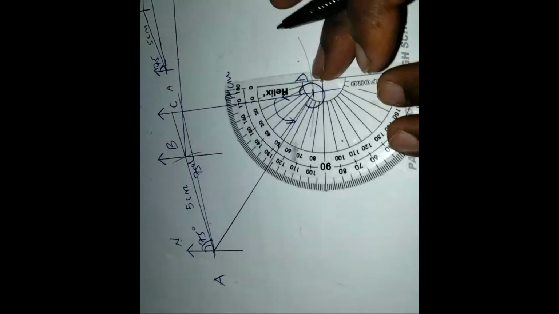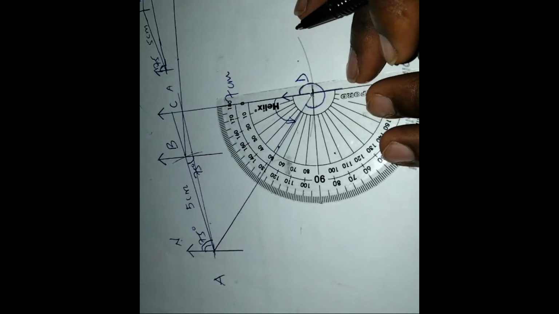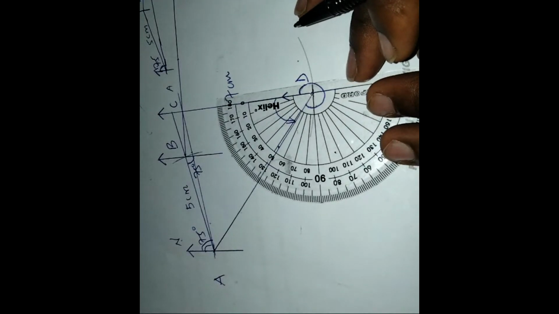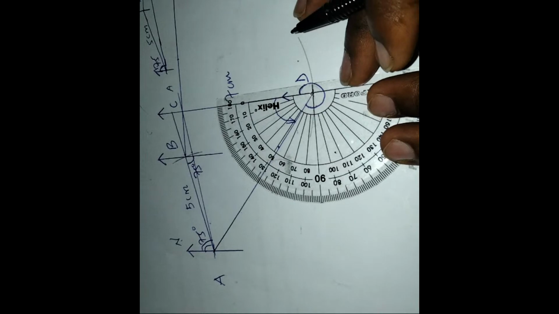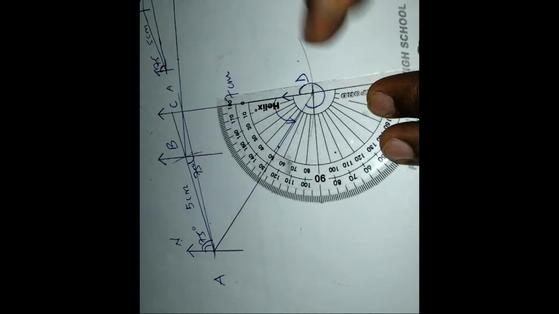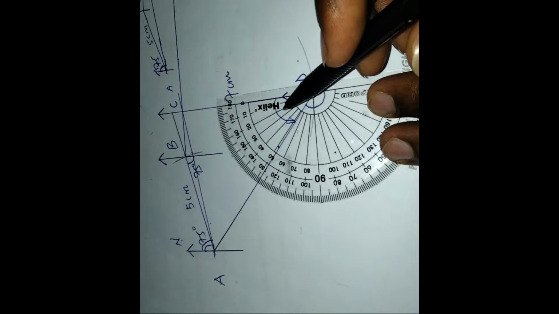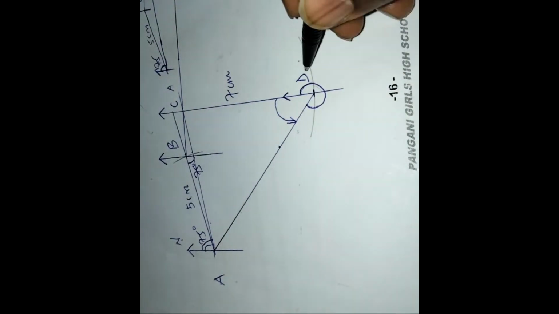We measure the angle there. This is going to be 52. Yeah, 52 degrees.